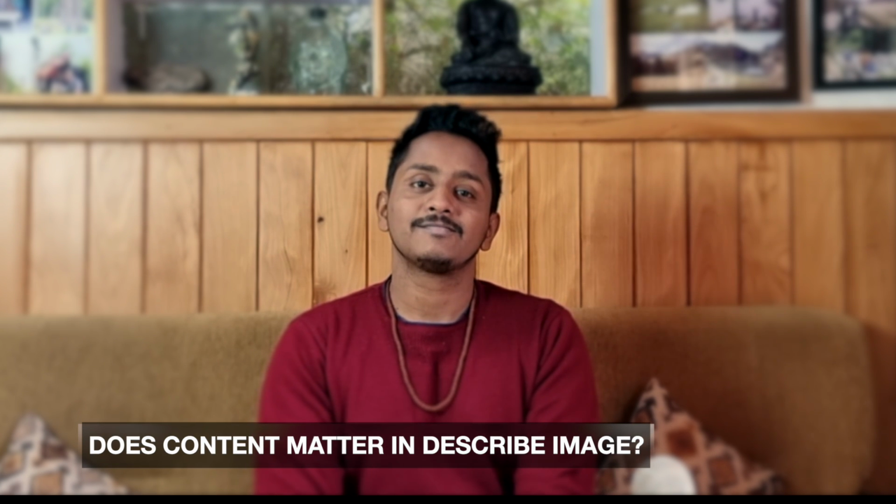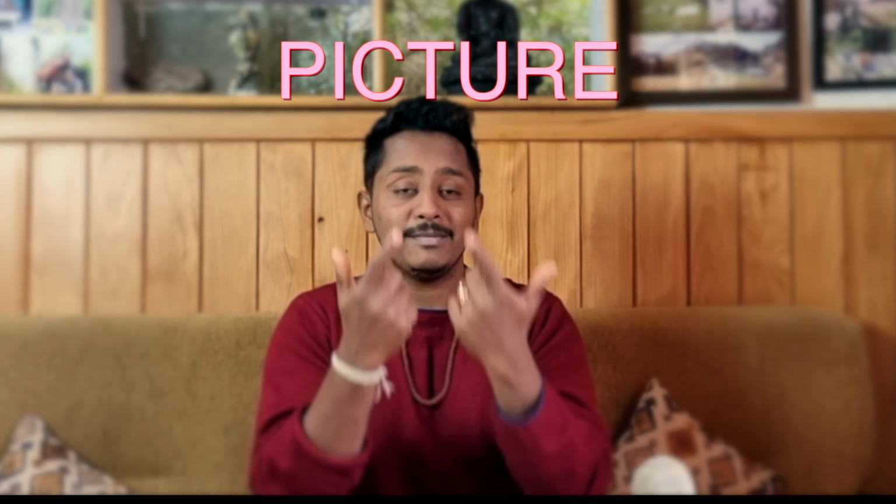Yes. And does content matter in describe image? Absolutely no. Me being a techie, having worked in the IT industry for over 6 years, in the AI segment as well. See, we have the eyes. So what we see, we believe, correct? There is a picture and we are able to see what is inside the picture. And we tend to assume that a software also has eyes, retina, eyeballs like us, has a brain like us. No, it cannot see what is inside a picture.